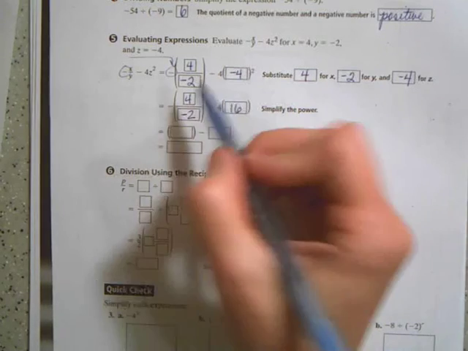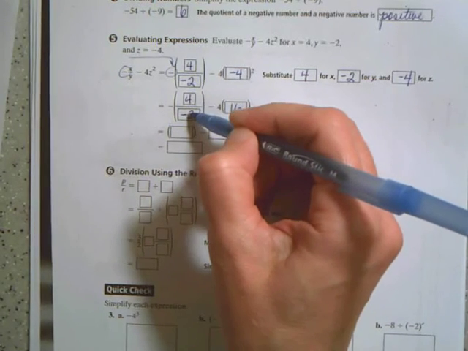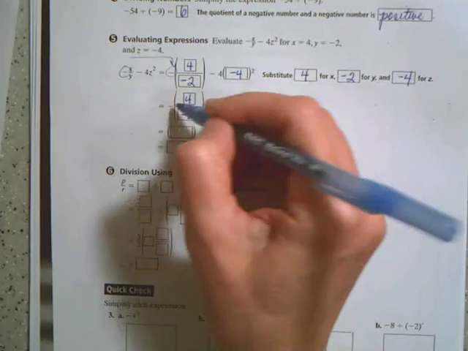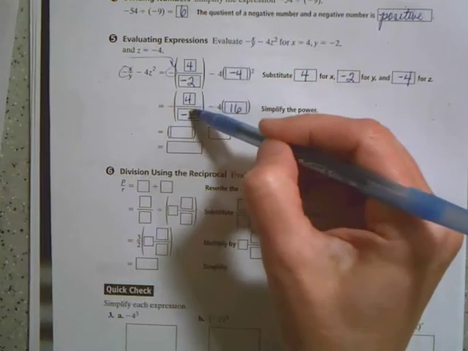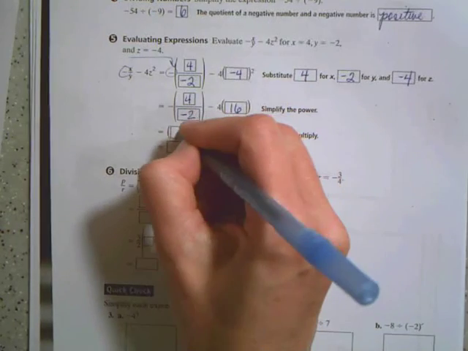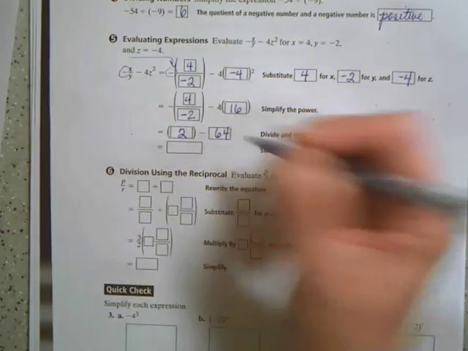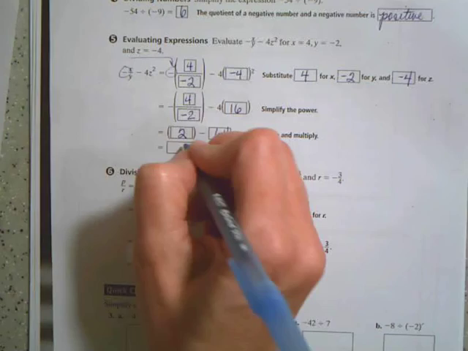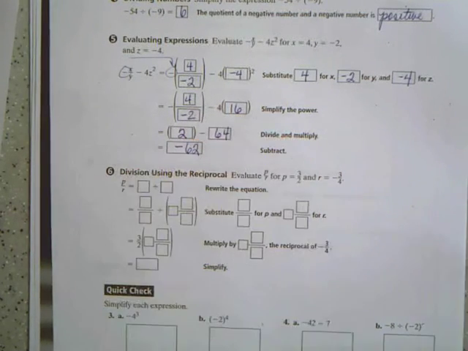Divide and multiply. So here we have 4 divided by negative 2, which is negative 2, times negative 1, or the opposite of, however you want to think about it. 4 divided by negative 2, the opposite of negative 2 is positive 2, minus 4 times 16 is 64. 2 minus 64 is negative 62.